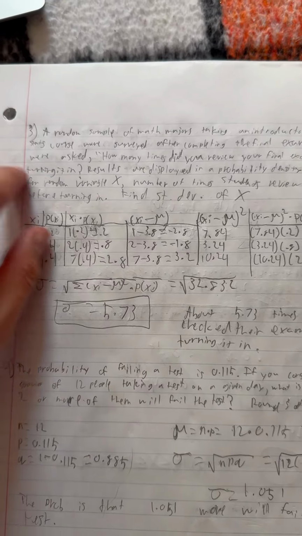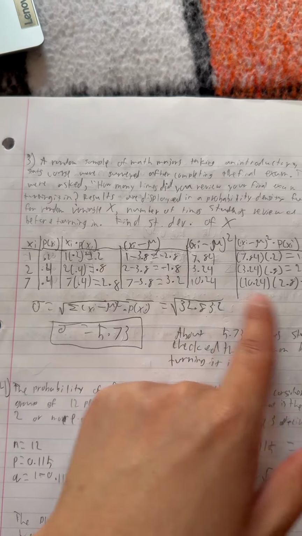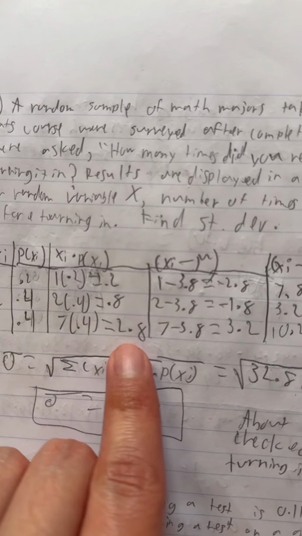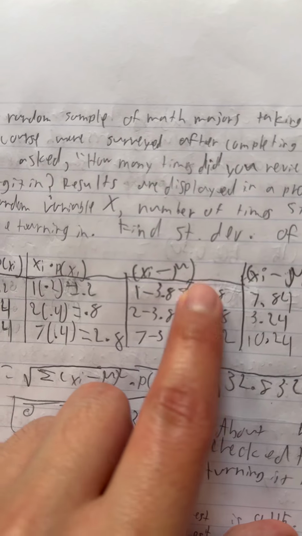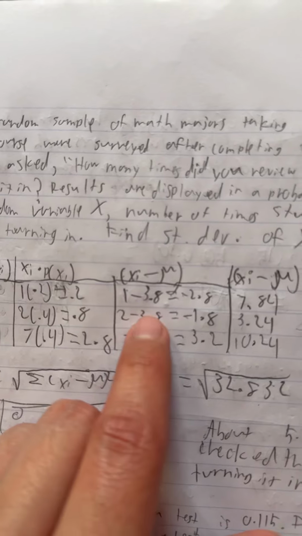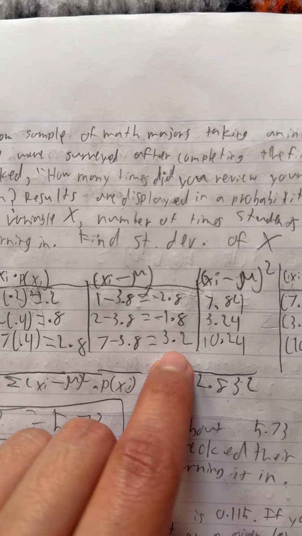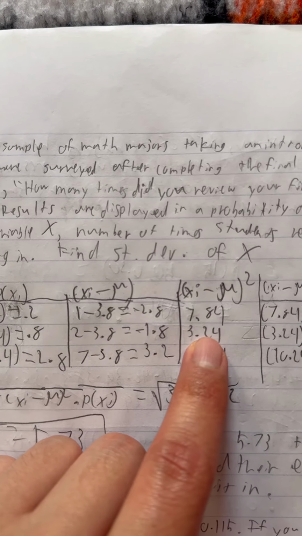And then for 3, I have to find the standard deviation. We're given a table for the xi and p(xi), and you have to fill it out. So I get xi times p(xi), so 0.2, 0.8, and then 2.7, and xi minus the mean was 3.8. So I get negative 2.8, negative 1.8, and then 3.2.